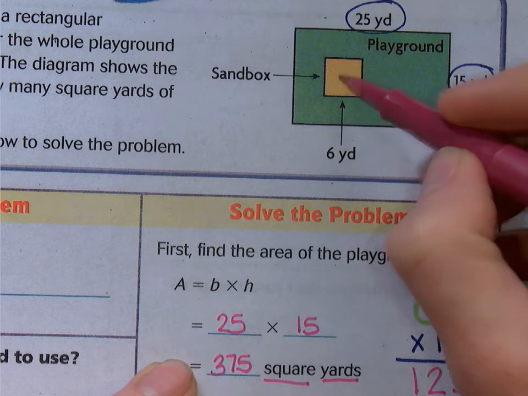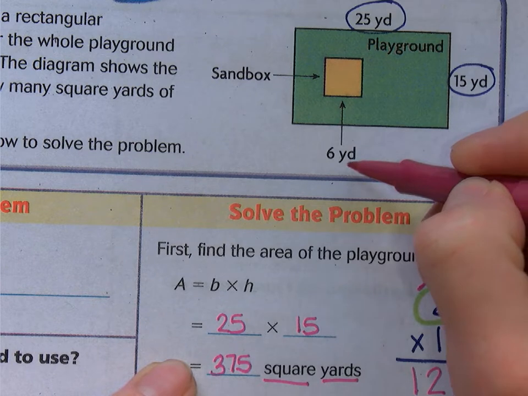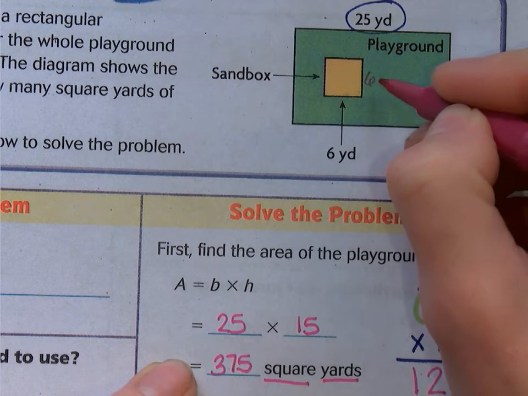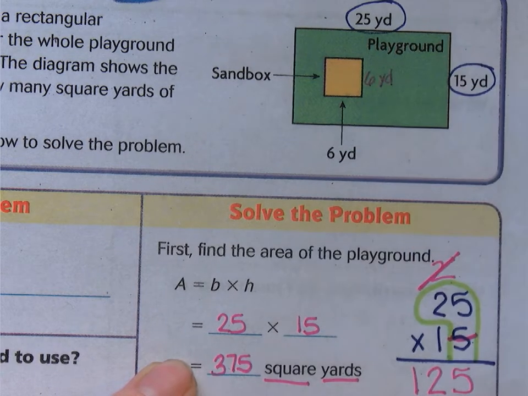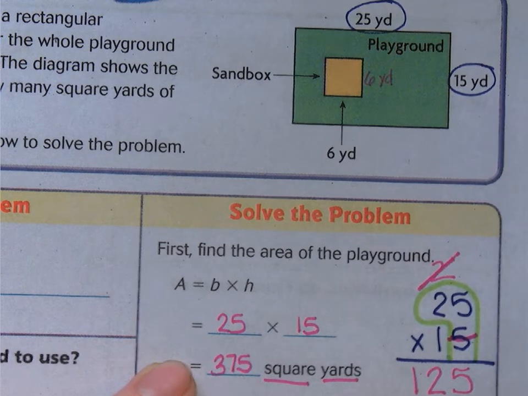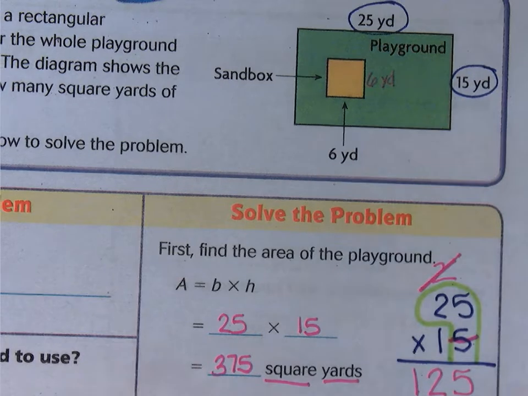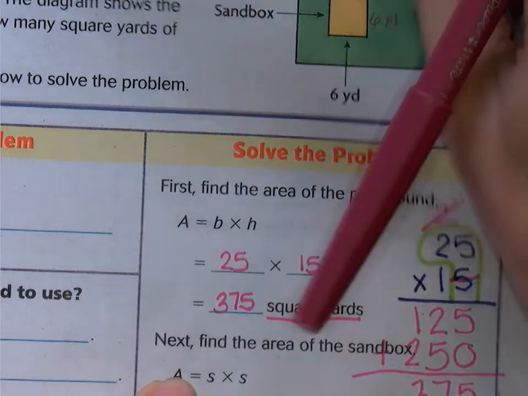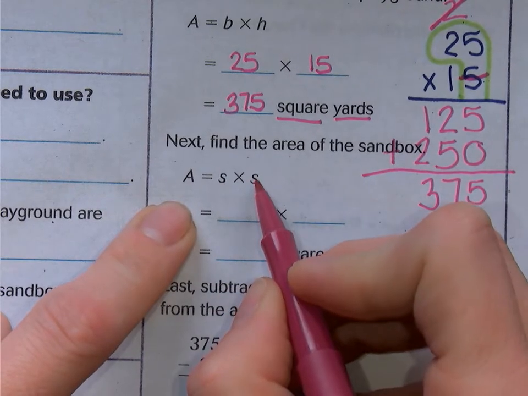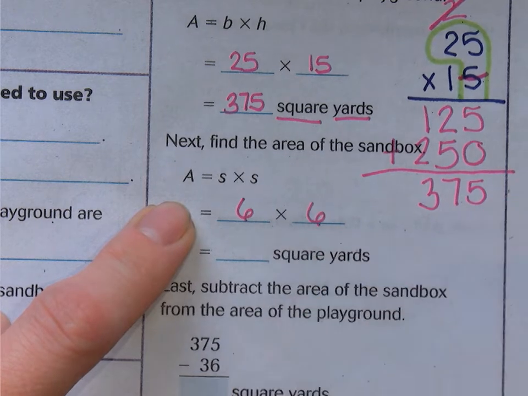If you look at this sandbox here, it is a square. They only gave me 6 yards. They only gave me my base. It's because this is 6 yards too. It's a square. So if I'm finding the area of that yellow square there, it would be base times height, which is 6 times 6. So now I'm finding the area of the sandbox. I'm going to go down a little bit to the next step. It says side times side because in a square they're both the same. So 6 times 6 is what?